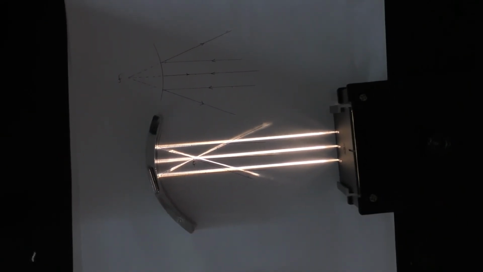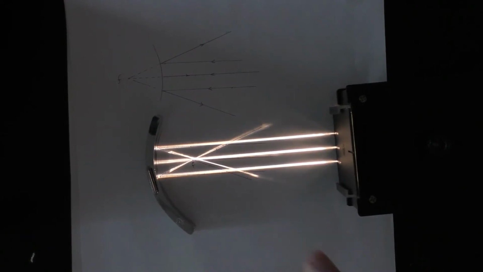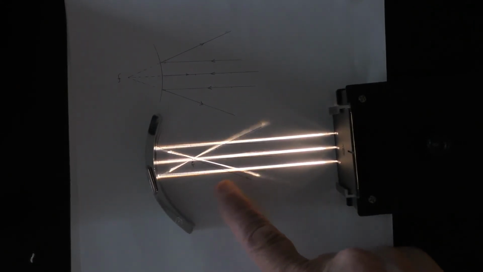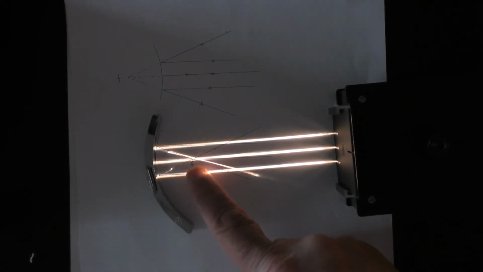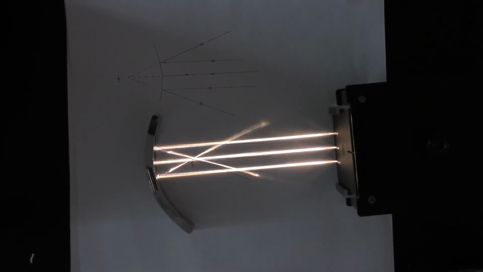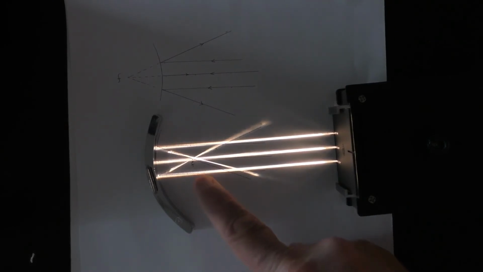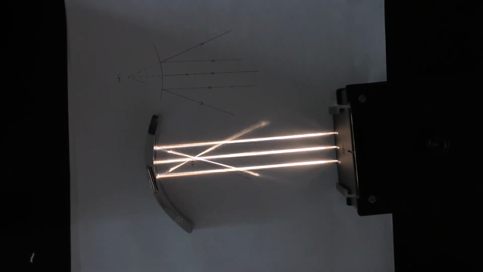So just to go back over what we've been looking at, you can see here the rays of light as they hit the concave mirror come to a point. Now, the focus. This is what we call creating a real image. A real image like this can be projected onto a screen.